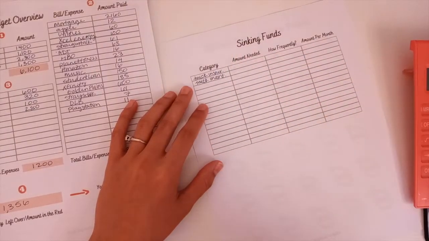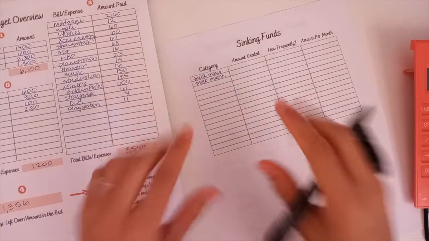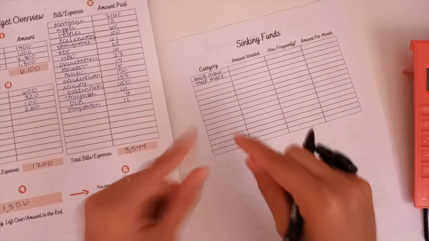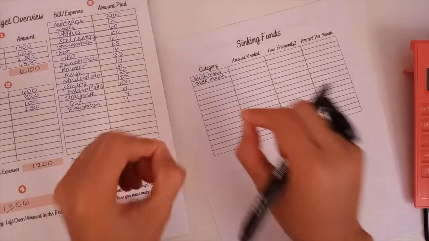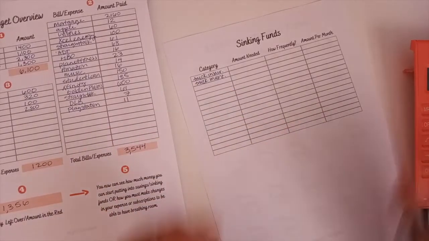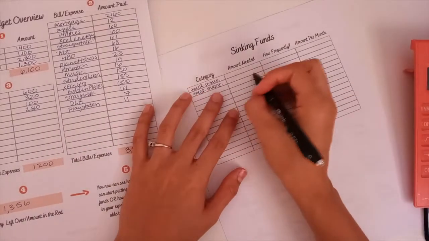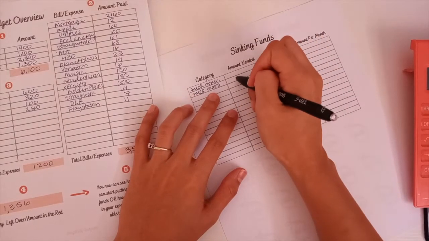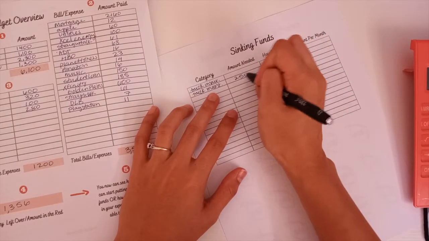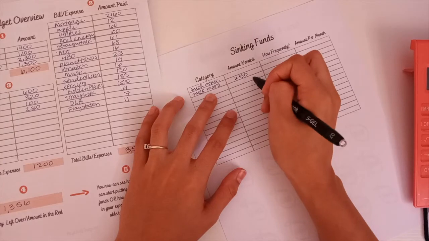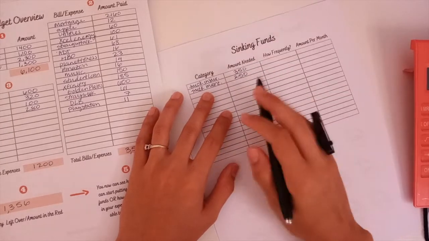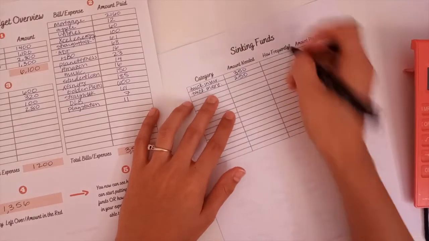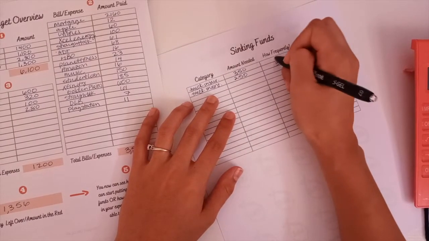You can decide what your priority is, right? I know this is my priority, and I need to make sure that I have my truck insurance money when I need it, and also I have money for any maintenance for my vehicle. So for maintenance, I need probably about $250, and I need about $350 for my truck insurance. How frequently? About every 3 months for both.